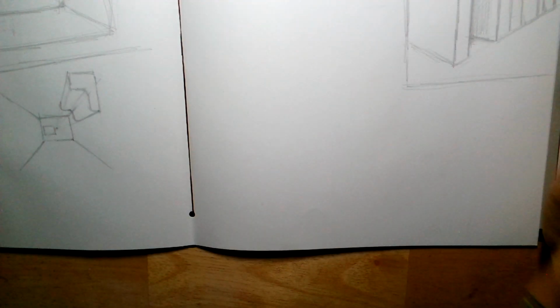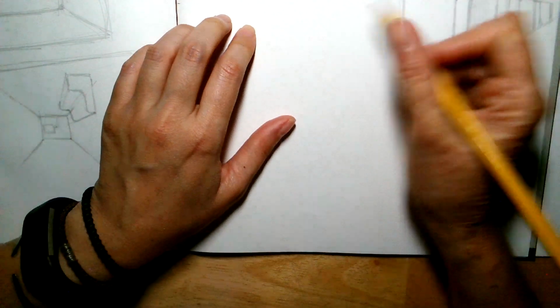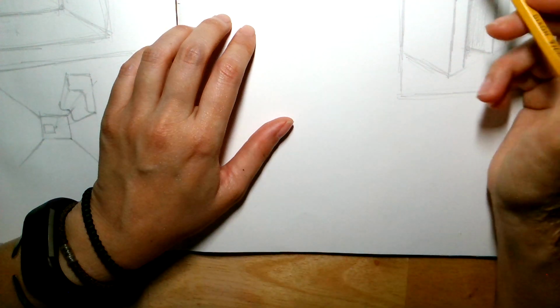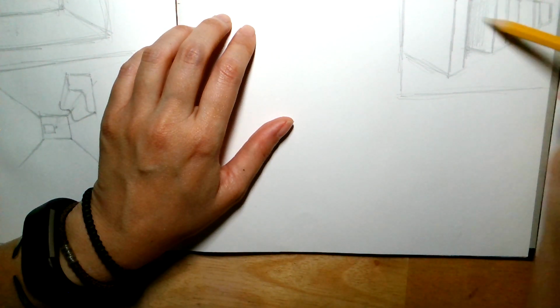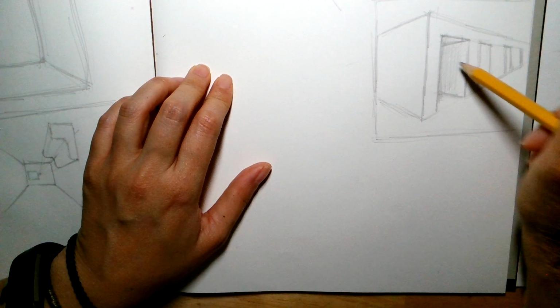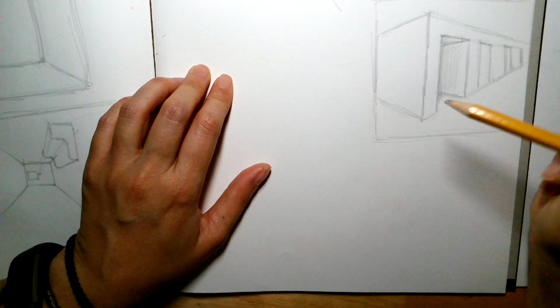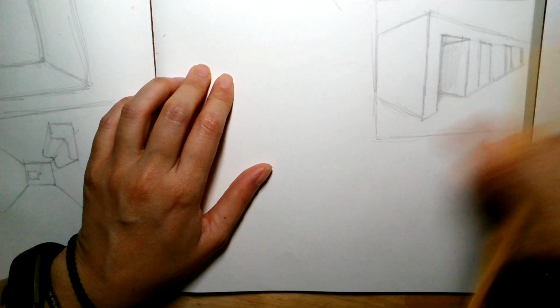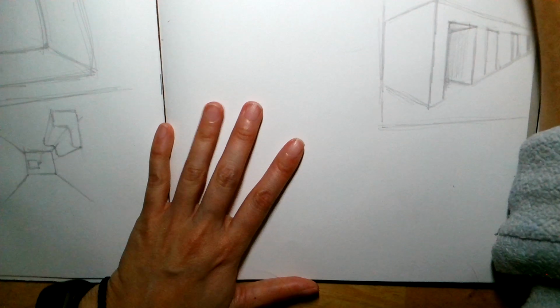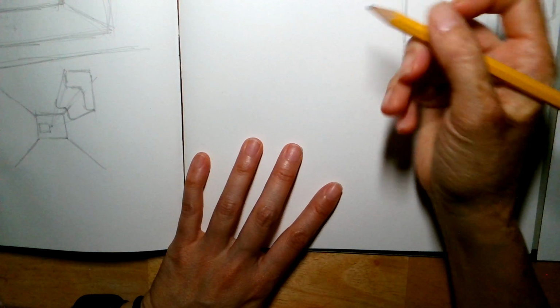Okay, so a couple of other things I'm going to show you. If you're looking at one point perspective, like if you were standing in front of this little recessed doorway and looking straight into it, about ready to go into your dark, creepy classroom, this is what it would look like. And this I saw a lot of kids have trouble with also.